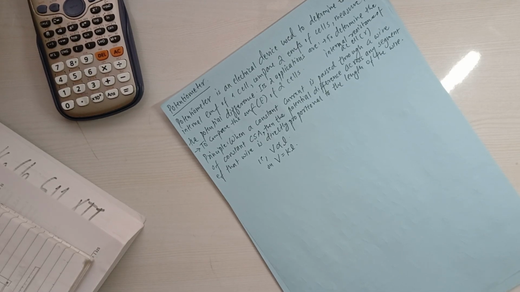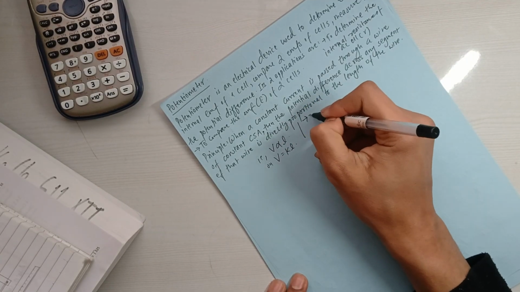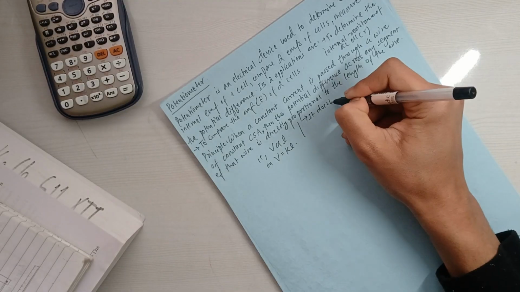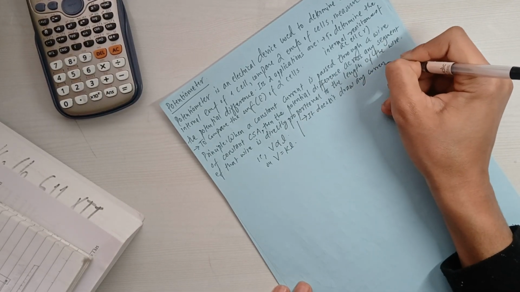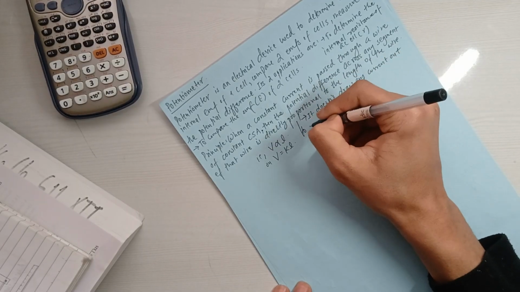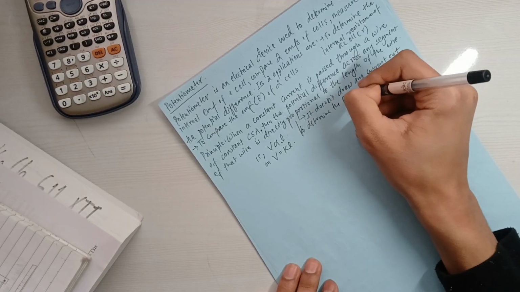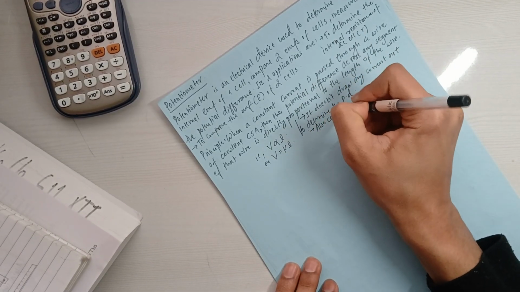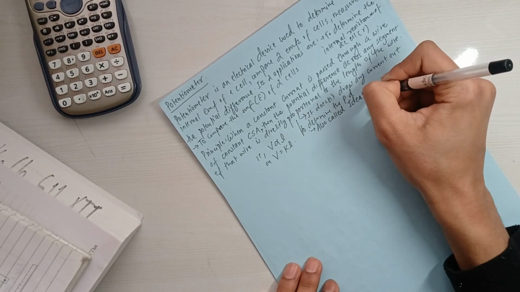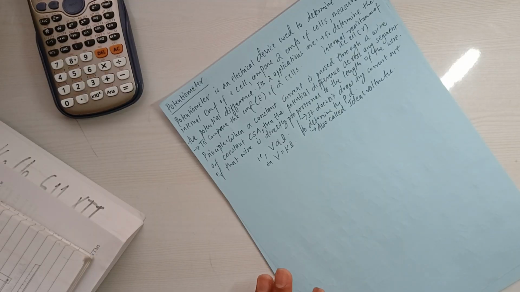Okay, so now we can make the construction. And yes, it does not draw any current out to determine the potential difference. So it is also called an ideal voltmeter. Potentiometer is the ideal voltmeter.